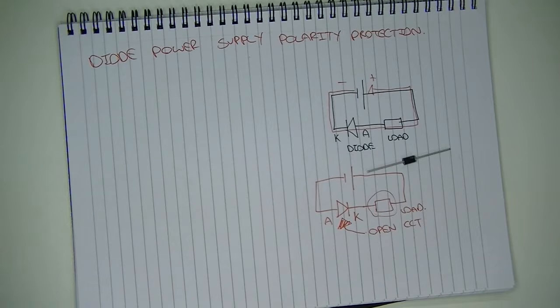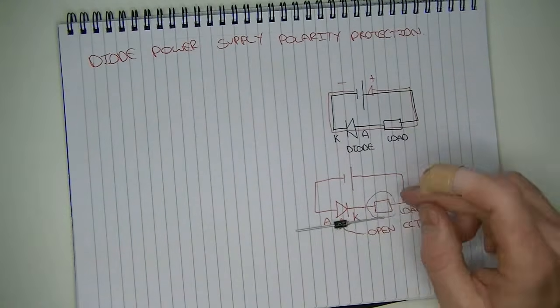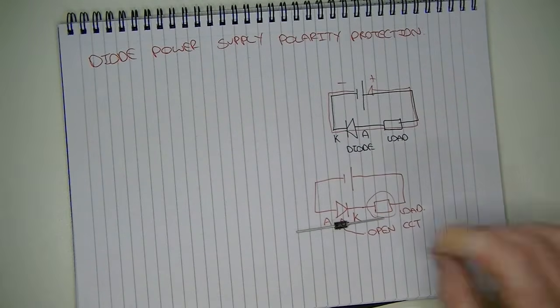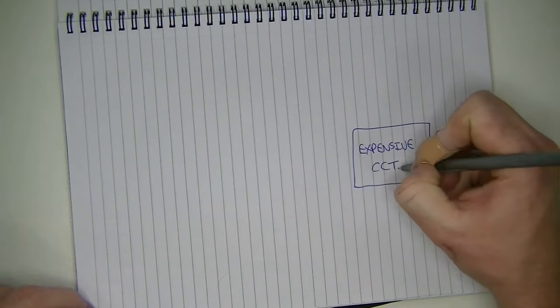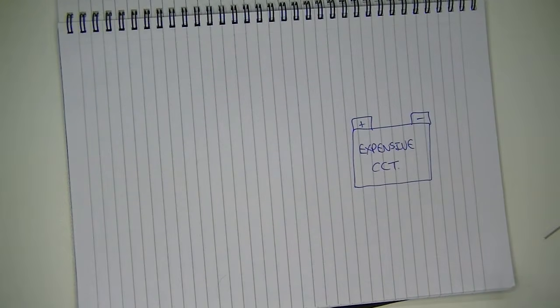So the reason this is handy is we can connect the diode in series with whatever our load is. So it could be a very expensive circuit, for instance. So let's just turn this page. So let's say we've got a circuit board here and it is an expensive circuit, and it's got a positive connection and a negative connection. So that's how you connect your power supply to it.